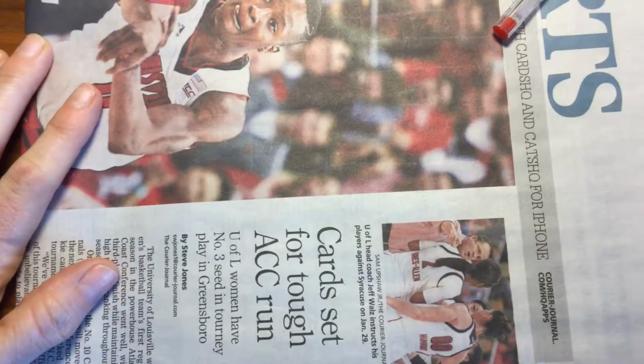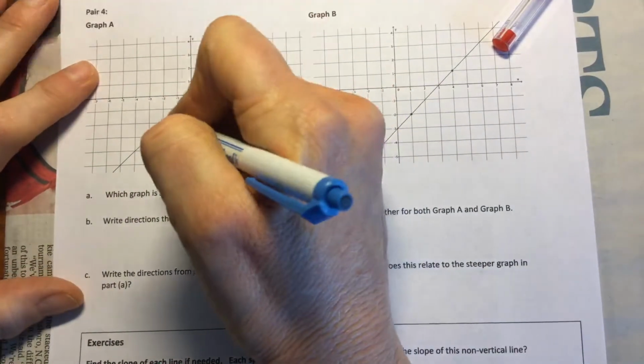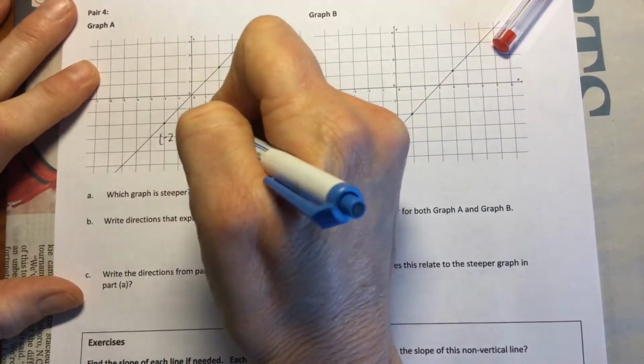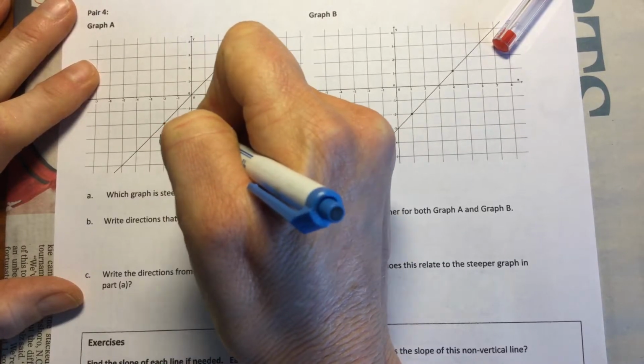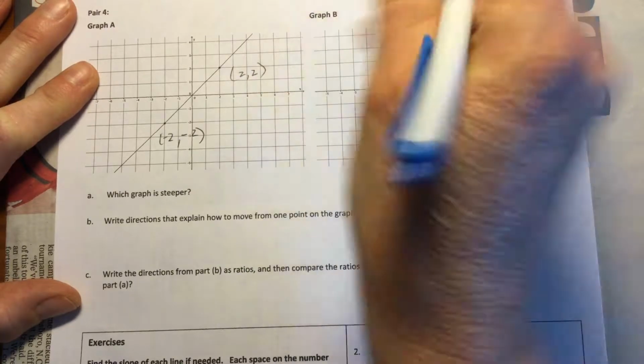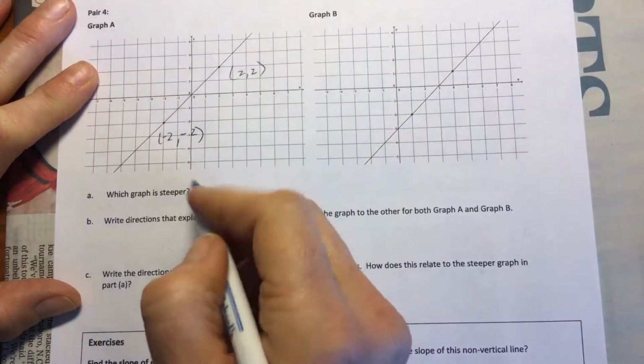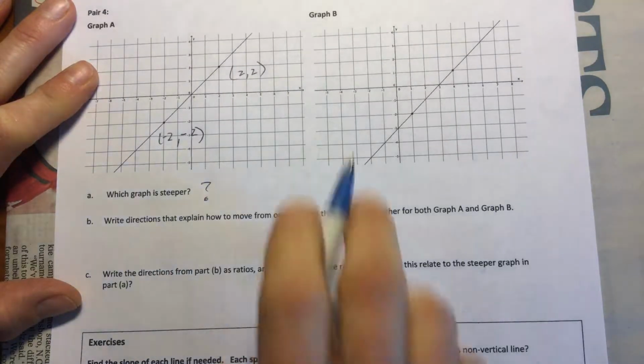All right, so moving right along. Got another pair, pair 4, and we'll do some examples. When we look at pair 4, we've got (-2, -2), and we've got (2, 2). So which one's steeper? Ooh, that one's hard to tell. Not really sure, so I'm not going to call that one yet.